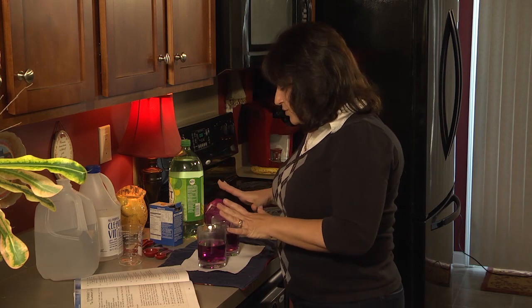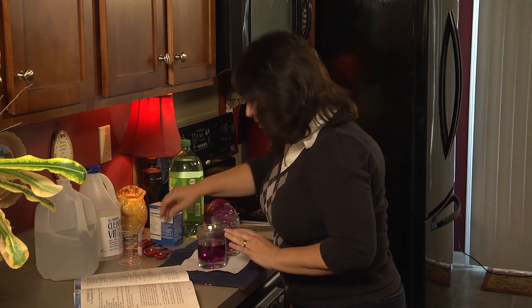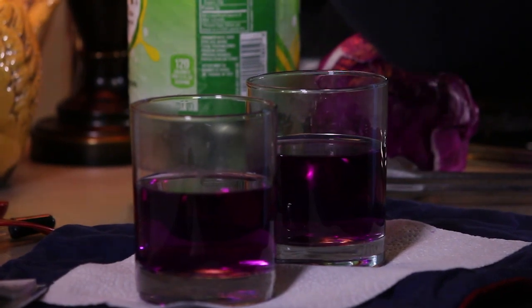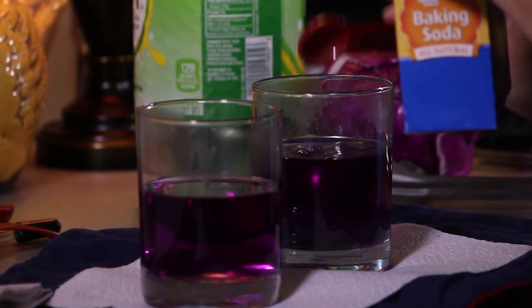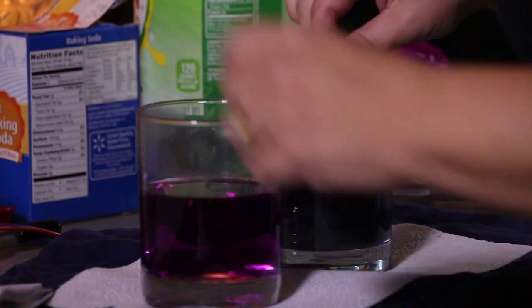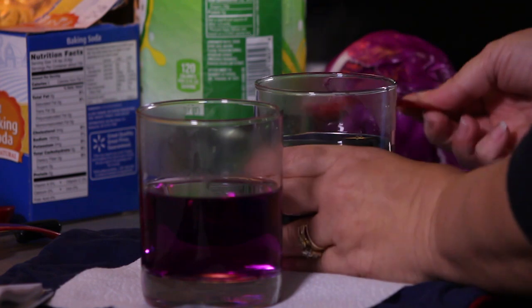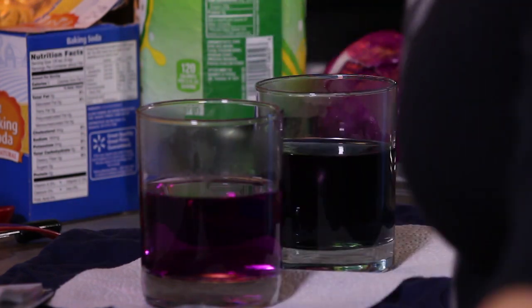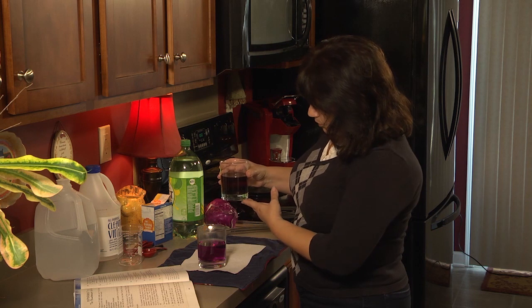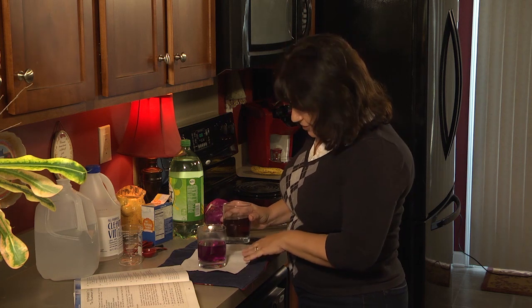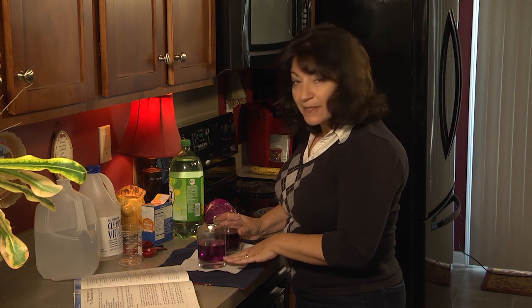So we're first going to work with one of our containers, and we're going to add a buffer to it. The first thing we're going to do is take a half a teaspoon of baking soda and put it into this one. I'm going to stir it around. And notice what happens right away. It changes color to a bluish green. Okay? That's because baking soda is a base, and so it is a higher pH. And so it's changed its color to green as opposed to that purple.